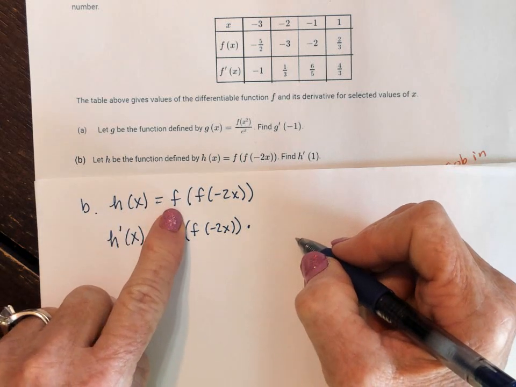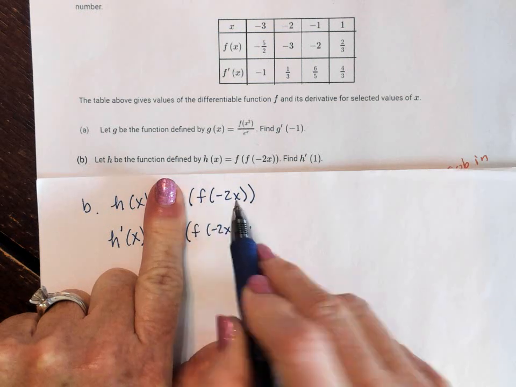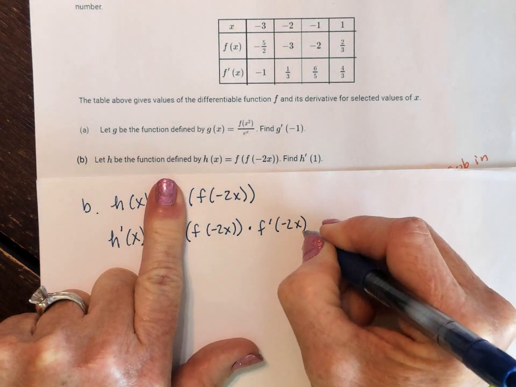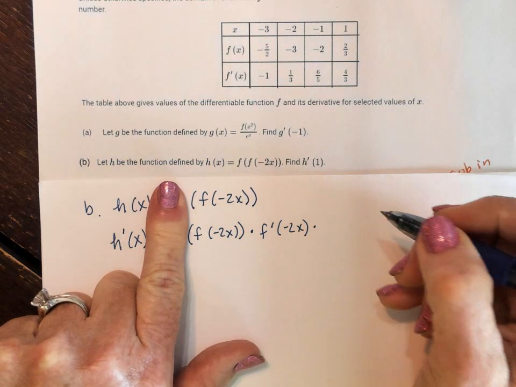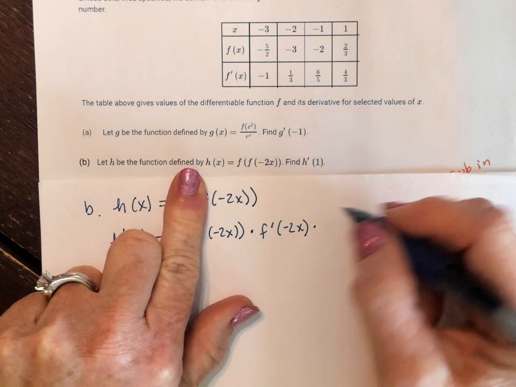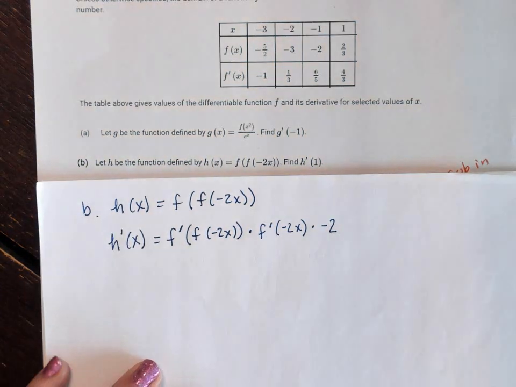We've done the derivative of that f, so that one's gone. Now let's do the derivative of this piece, which would be f prime of, leave its inside alone. So we've done the derivative of that f, we've done the derivative of that f. Now we have to do the derivative of that negative 2x, so times the negative 2.